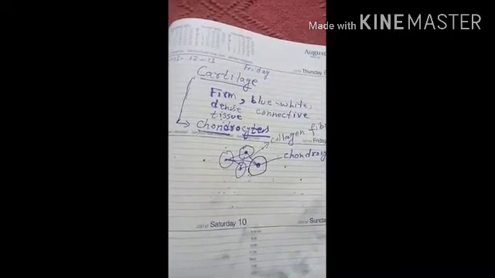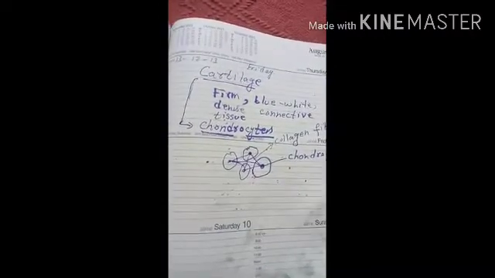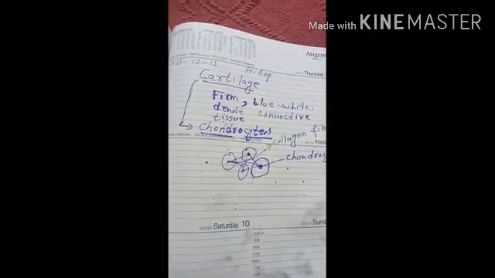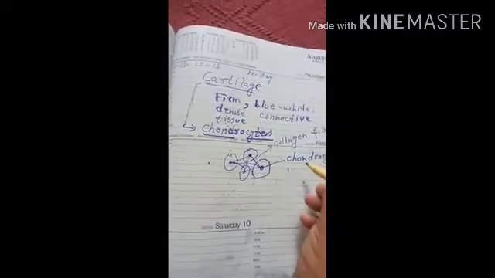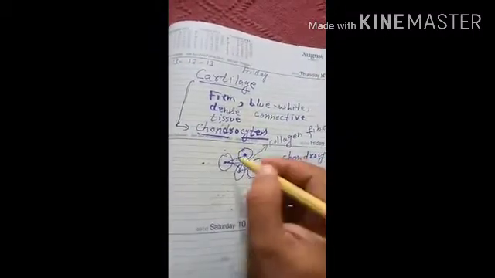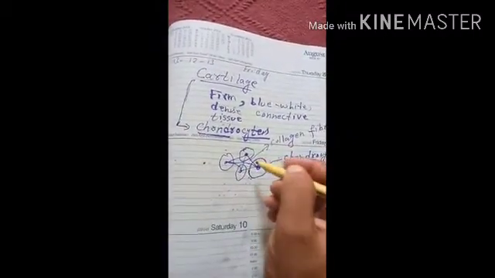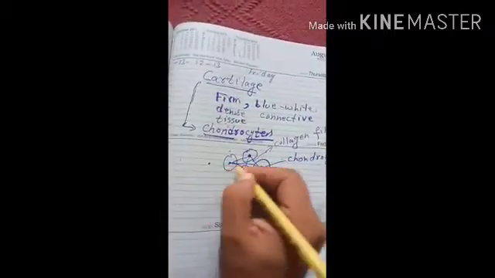Collagen is a famous protein present in bone, muscles, and cartilage as well. These fibers of cartilage join the chondrocytes with each other, and the network of the collagen fibers present in the cartilage is called matrix.